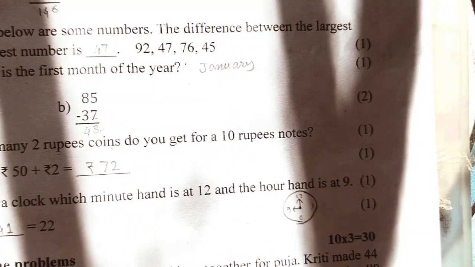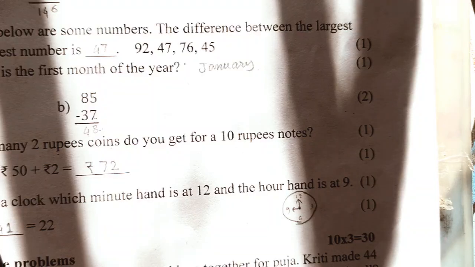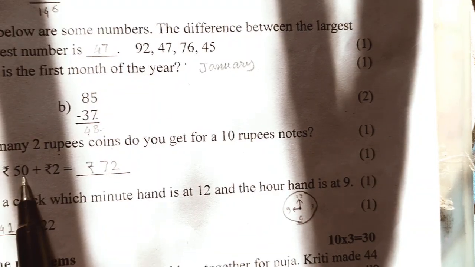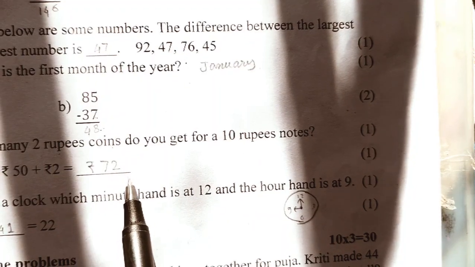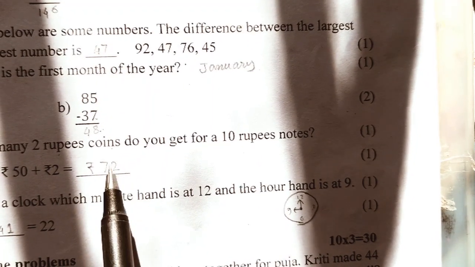Okay, now question number B, rupees 20 plus rupees 50 is equal to 70 plus rupees 2, 72 is the right answer.